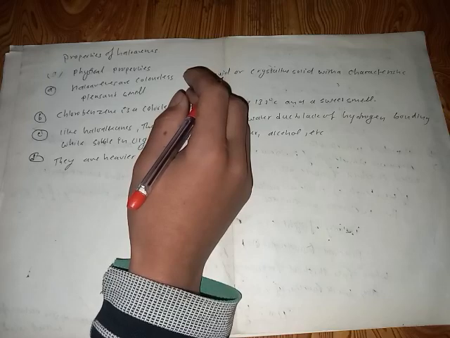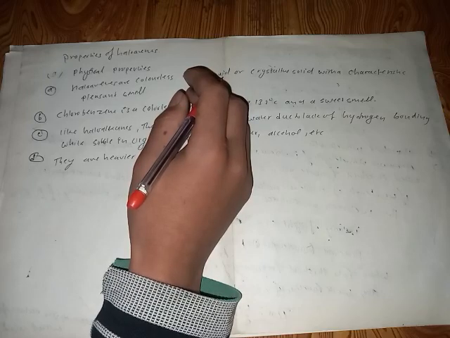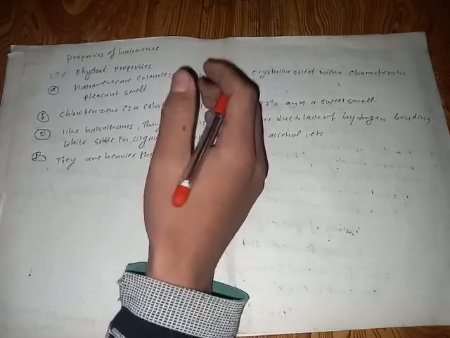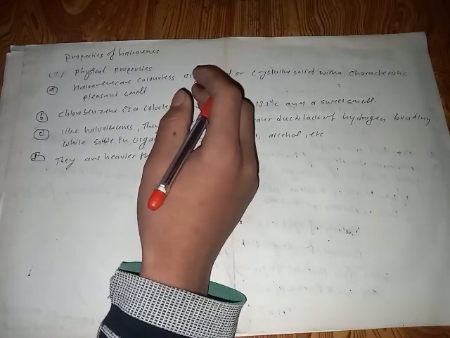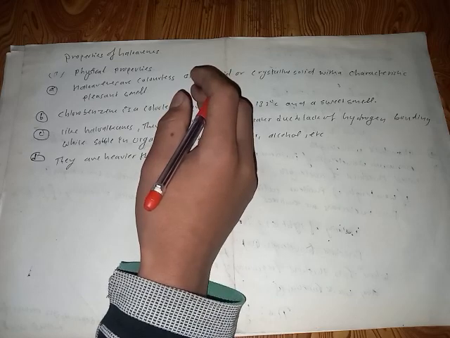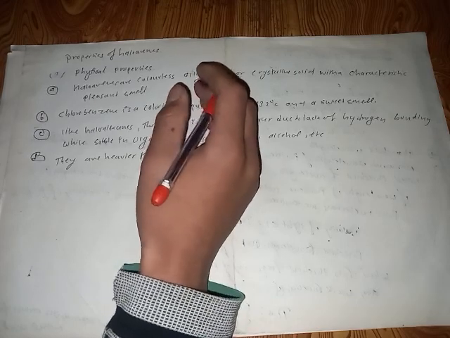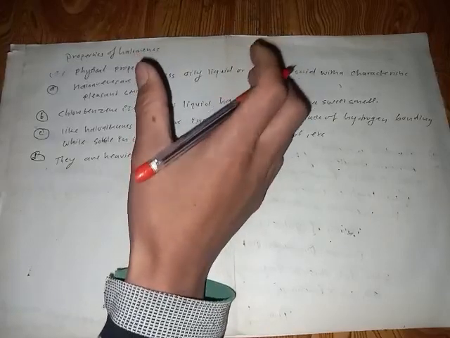But in the case of isomeric dihaloarenes, the boiling points are nearly the same, but the melting point of the para isomer is quite higher than that of the ortho and meta isomers. This is due to its symmetrical structure, which leads to closer packing in the crystal lattice.